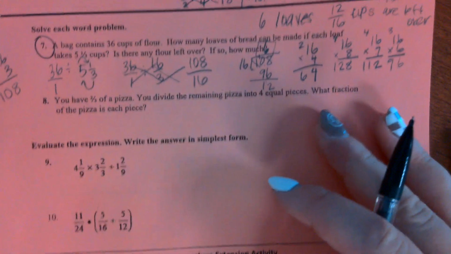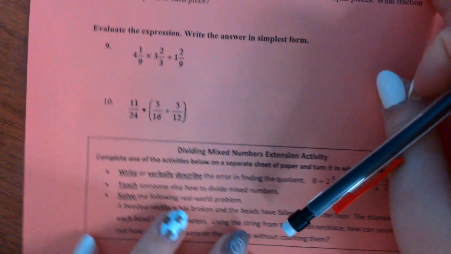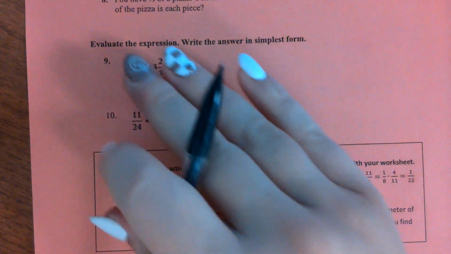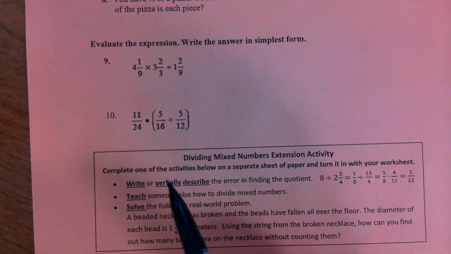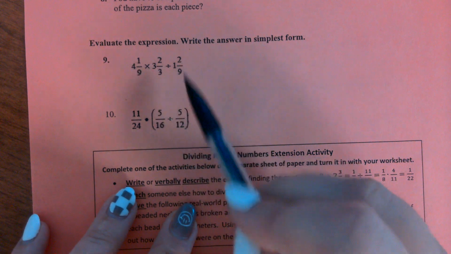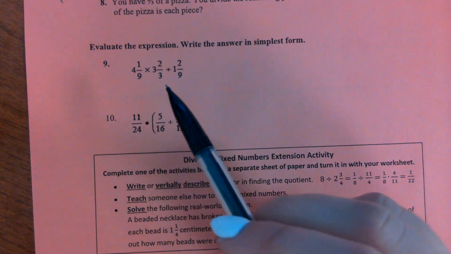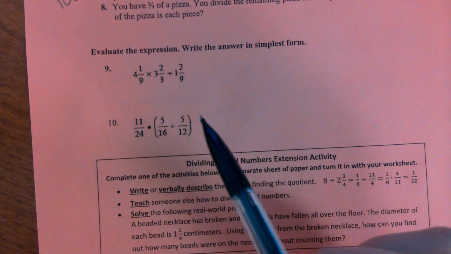Alright, now number 9 and 10, I am not going to do. These are just kind of challenges. So if you can't get these, please don't stress. These are actually a little bit trickier. If you do want to do them, you have to change these all into improper fractions, and then you're going to multiply first to get an answer, and then you're going to divide by that one.